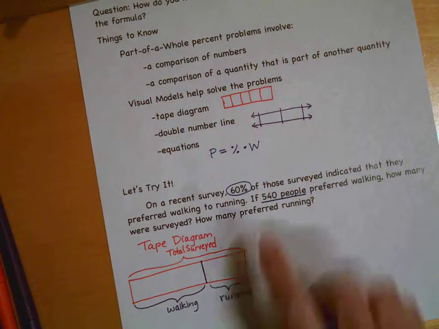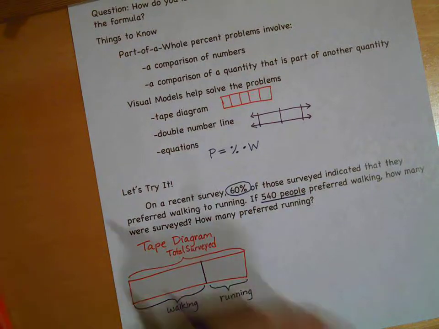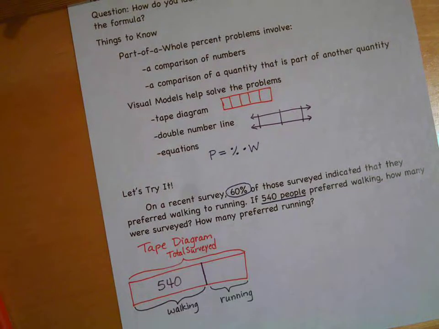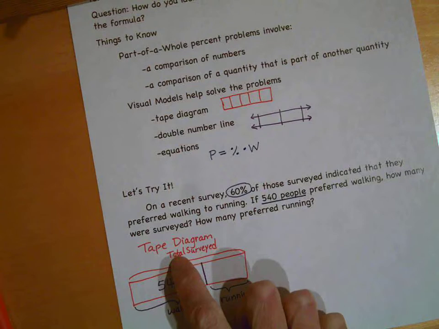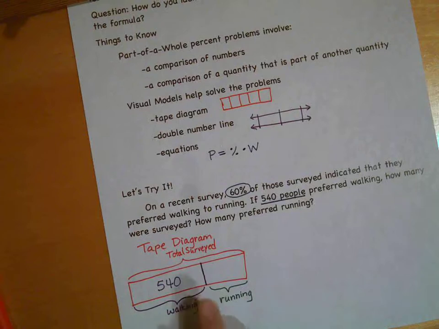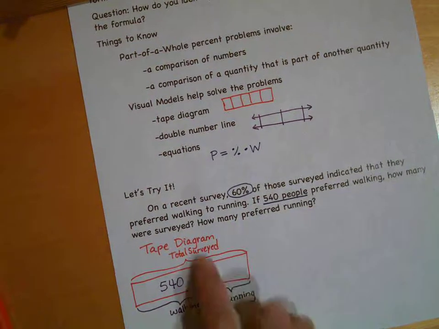Now, the other thing that we have to remember is they said that the people that liked walking were 540. So I'm going to go ahead and tell you that this section is 540. Okay, now this is where it can get kind of tricky because we are supposed to figure out the total, which we don't know, and we're supposed to figure out the number of running, which we don't know. But what we do know is that this chunk right here is 60%.